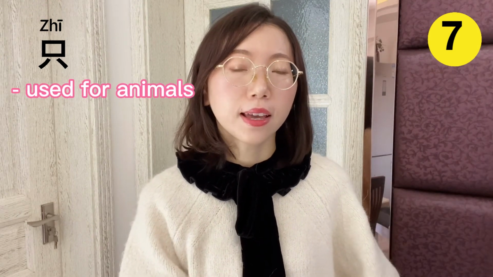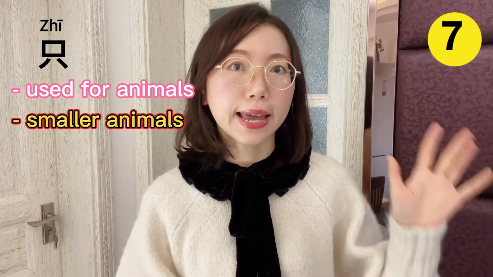只. Just as we learned, 个 is a generic measure word used for people, so 只 is a generic word used for animals, especially smaller animals.